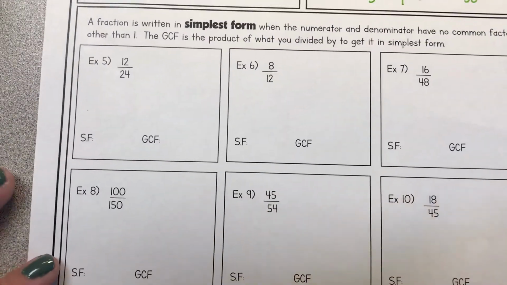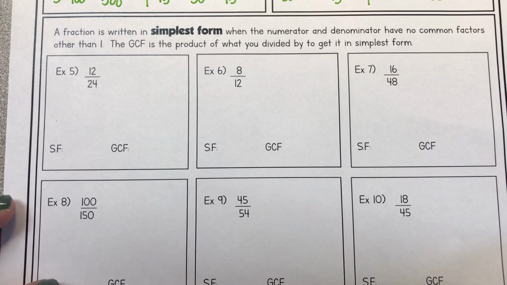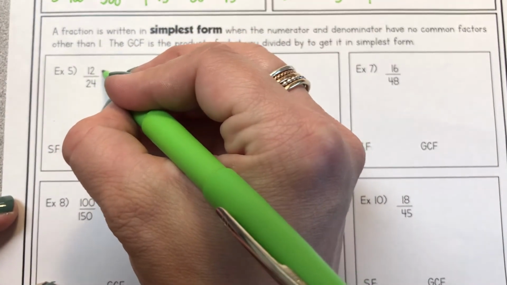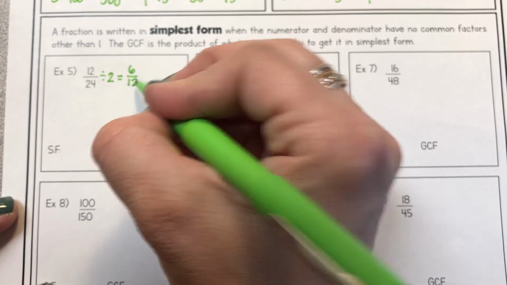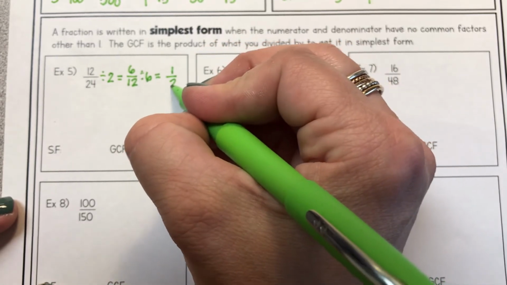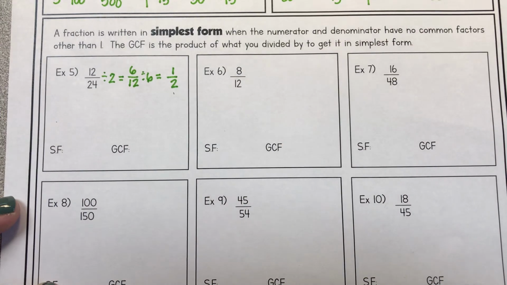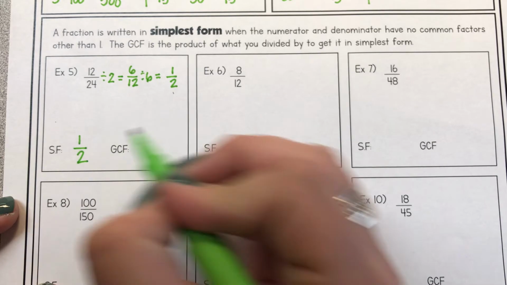So now we're going to talk about simplest form. It says a fraction is written in simplest form when the numerator and denominator have no common factors other than 1. The GCF is the product of what you divided by to get it in simplest form. Okay, so here's what that means. So 12 and 24, those are both divisible by 2. That gives me 6 over 12. 6 and 12 are both divisible by 6. That gives me 1 over 2. Now, are 1 and 2 both divisible by anything? No. So my simplest form is 1/2.